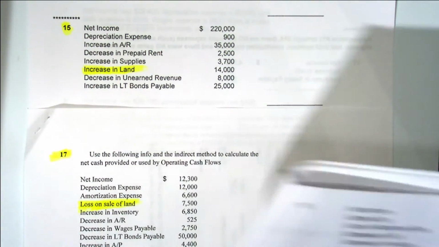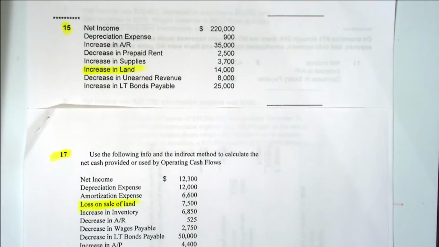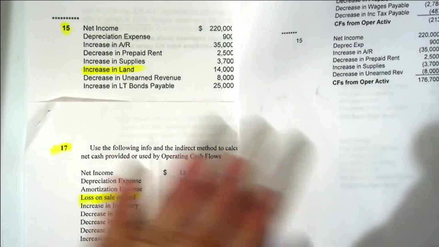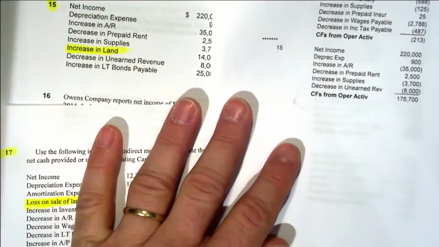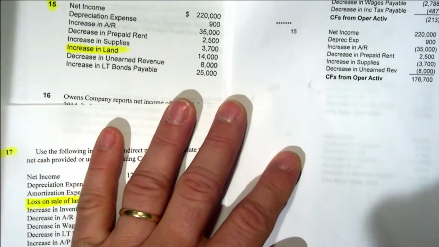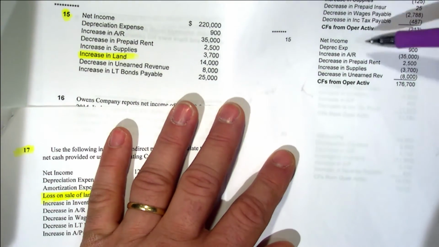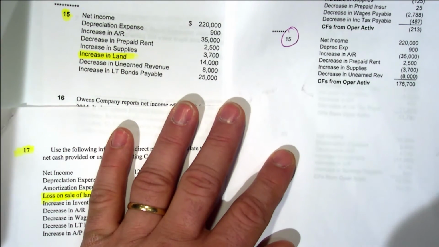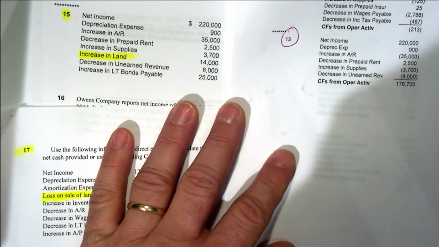So when you look at the answer of number 15, we don't analyze that increase in land, because it is a non-current asset, correct?